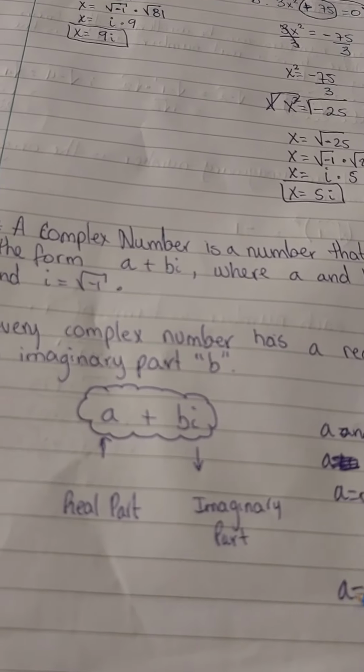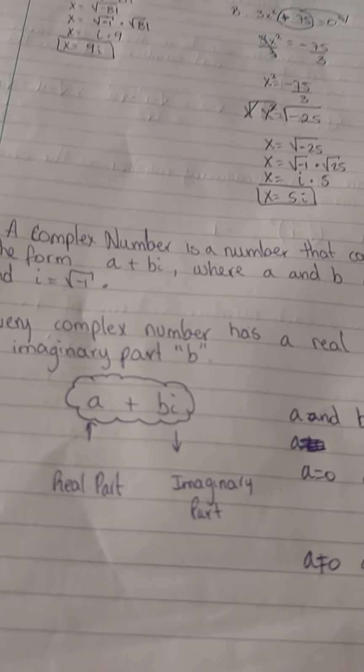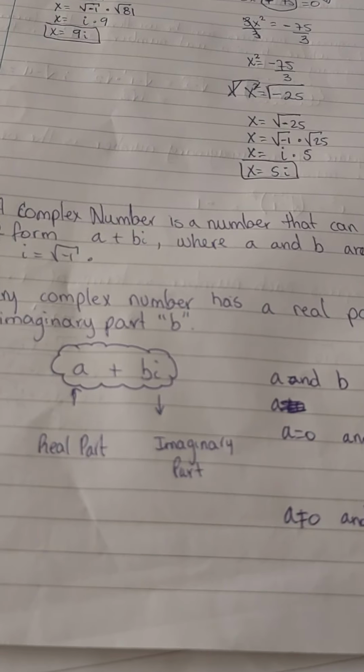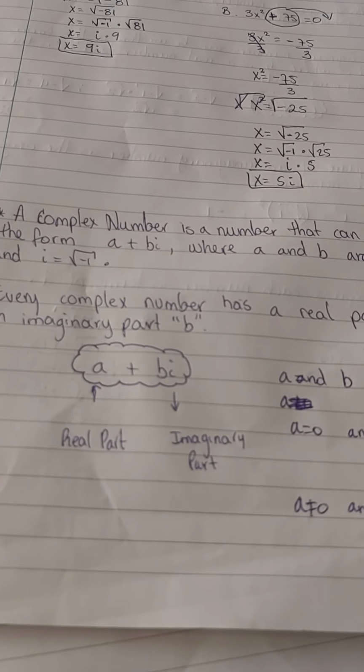If a is not equal to 0 and b equals 0, then we're talking of a real number. Okay?